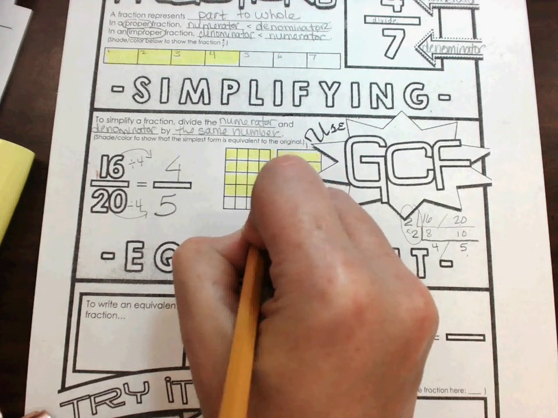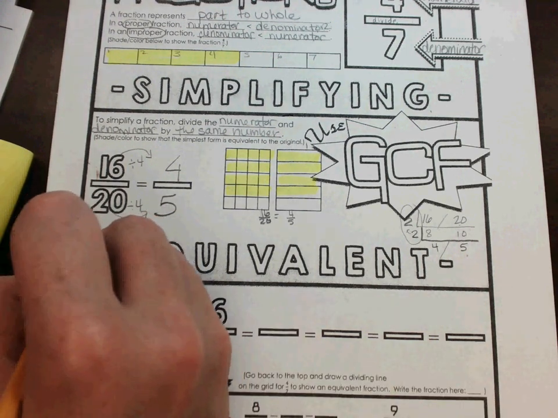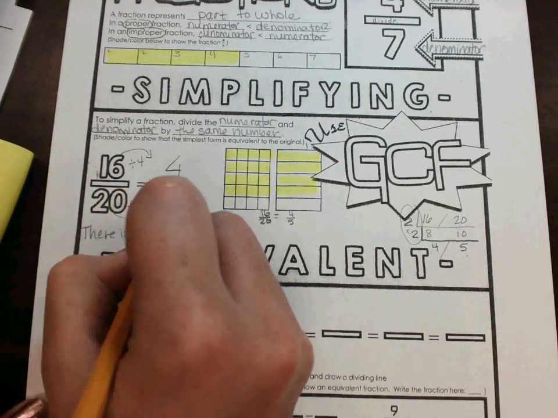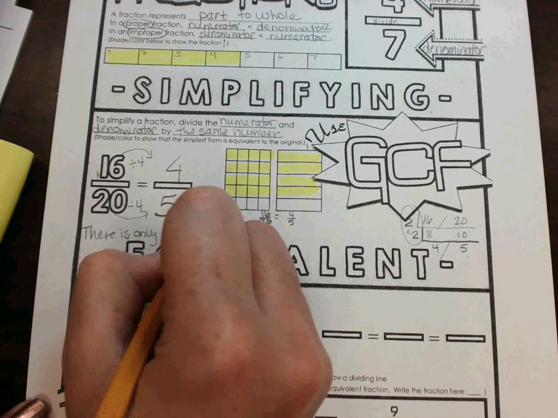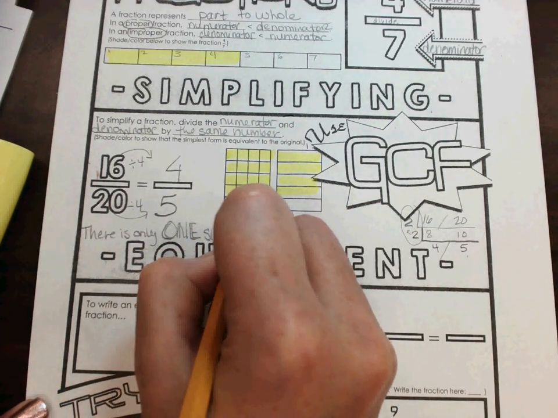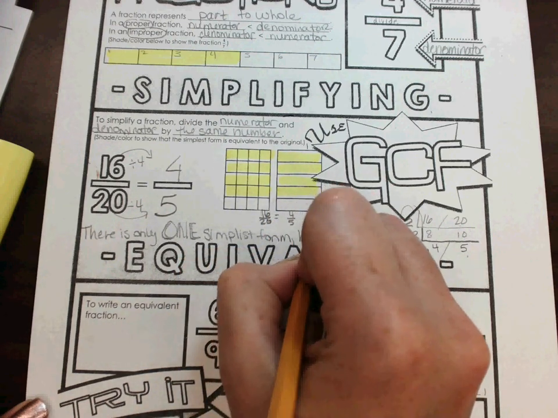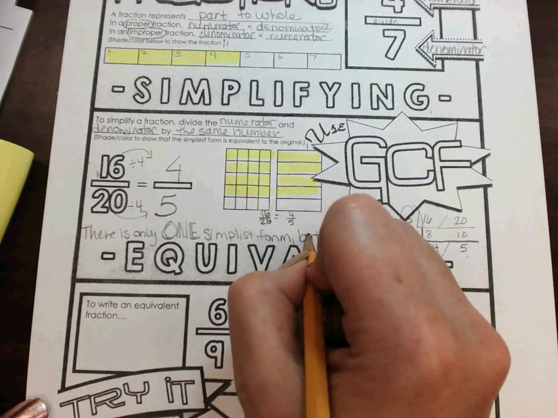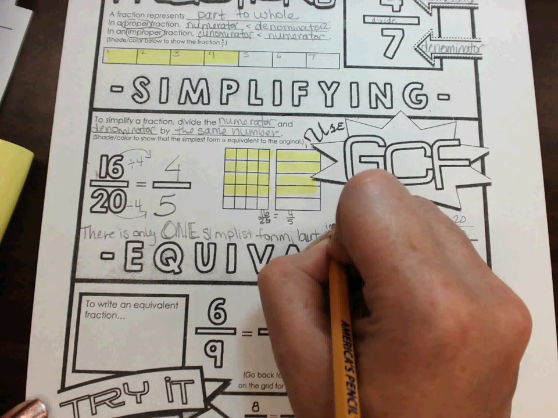This is an example of 16/20 being equal to 4/5. It is important for you to know there is only one simplest form, but there are infinite. Do you know that sign?